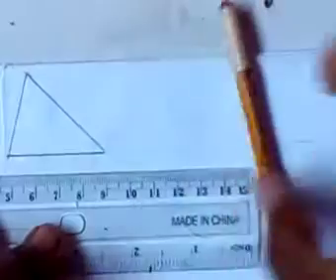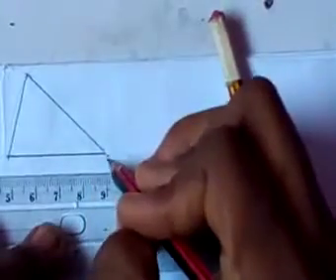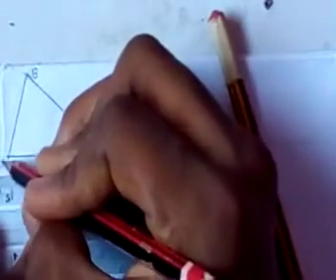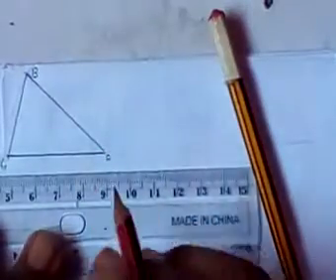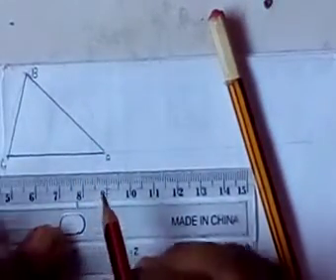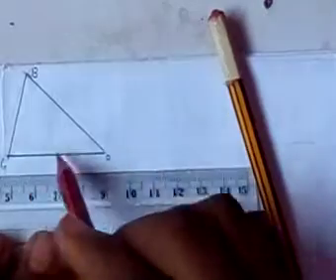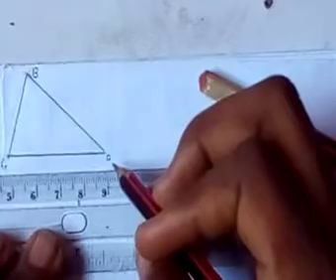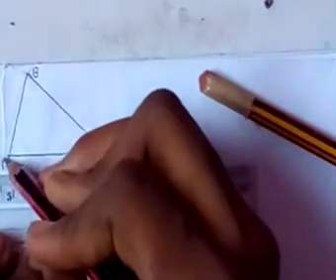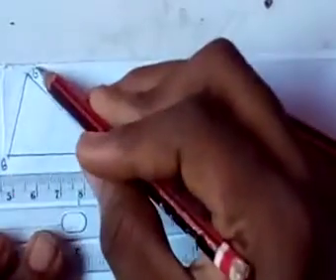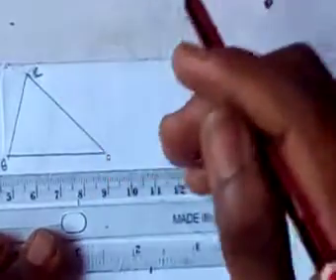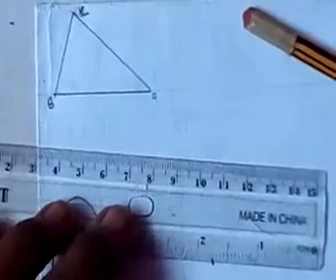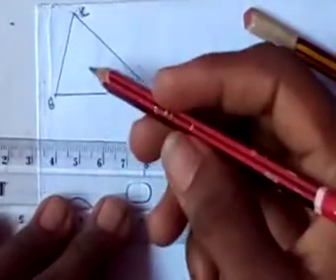Actually, this should be AB, because AB is now resting on the horizontal plane, then we have C. This is the correction I've made. This is AB.